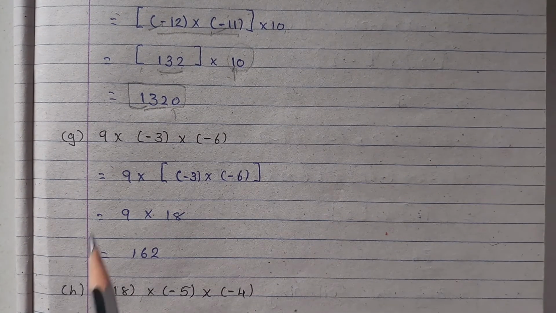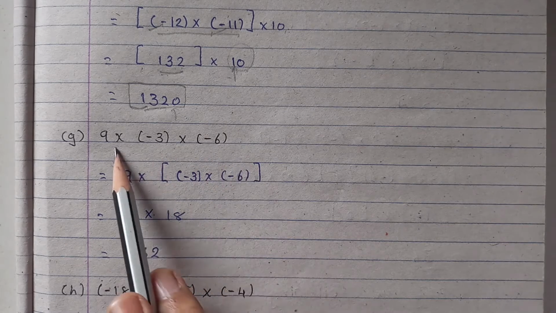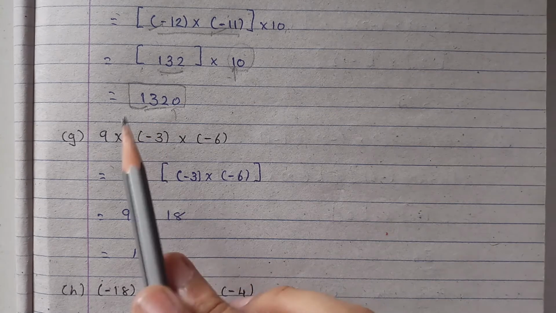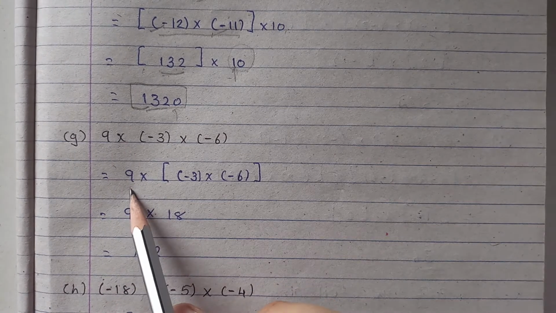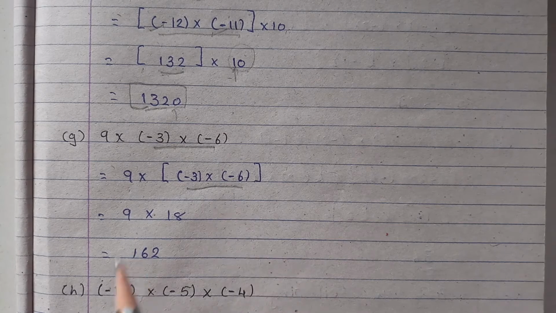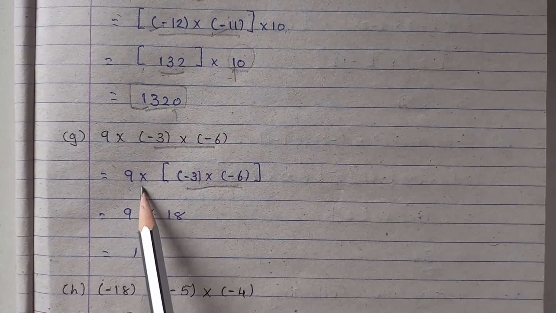Number G, 9 multiply -3 multiply -6. Again we have 3 digits. What we will do? We'll make a group of 2 and the third will be multiplied to the group separately. So we'll keep 9 separately here multiplied by -3 और -6 का हम ग्रुप बनाएंगे. So that will be minus 3 multiply minus 6 multiply 9.